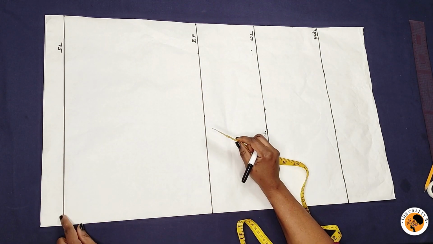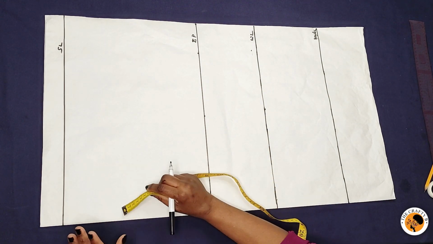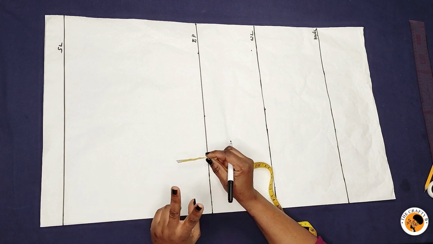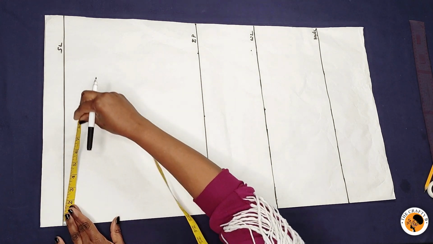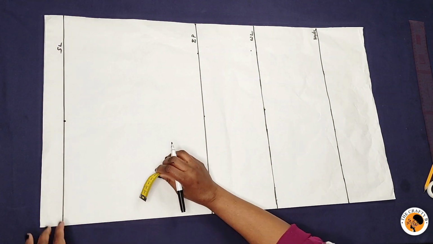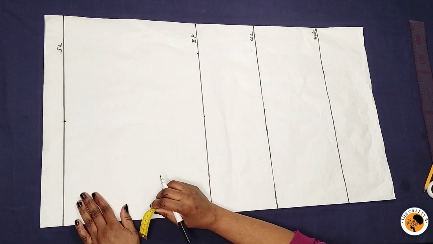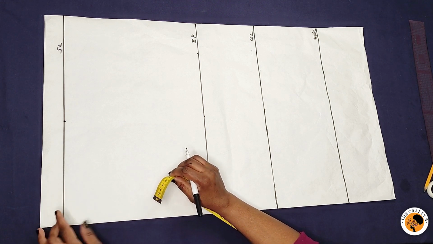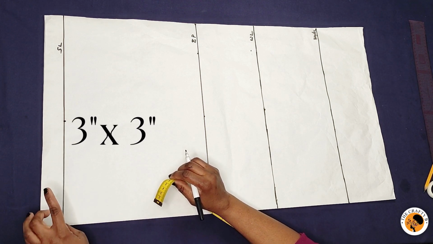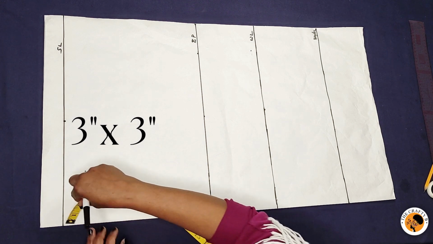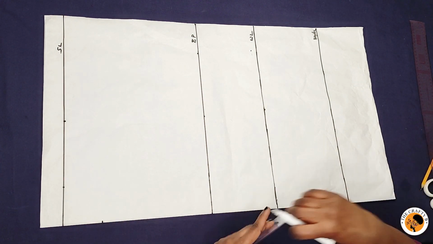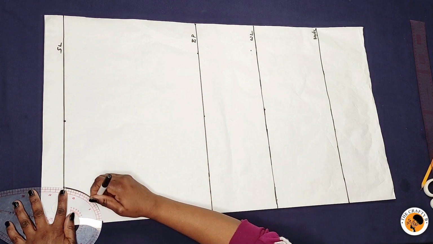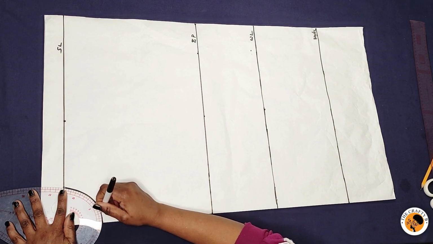So the shoulder I'm working with is 17 inches. So you are going to divide your shoulder by 2. So 17 divided by 2 is 8.5. And I'm going to create the neckline. And I'm using the standard measurement, 3 by 3 for the neck width, and then the neck depth for the front. And I'm going to connect the line. You can use your free hand, or you can use a curved ruler if you have.